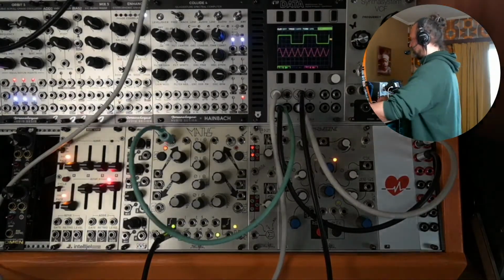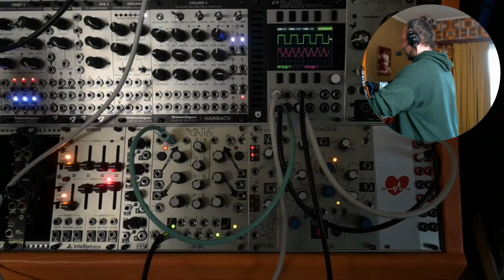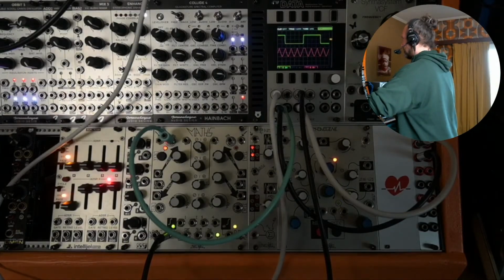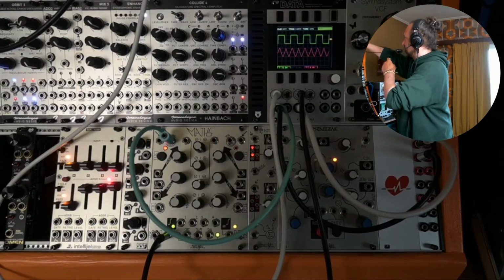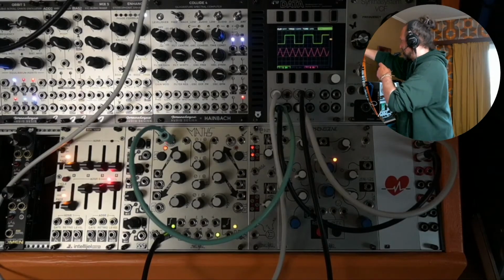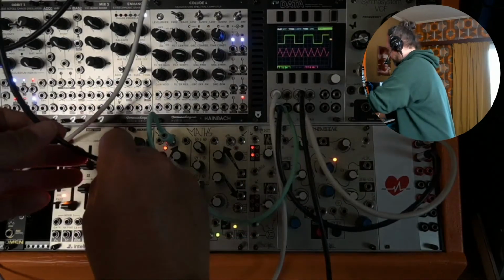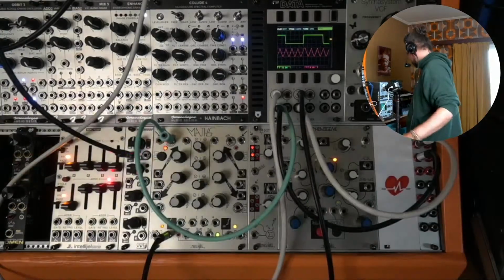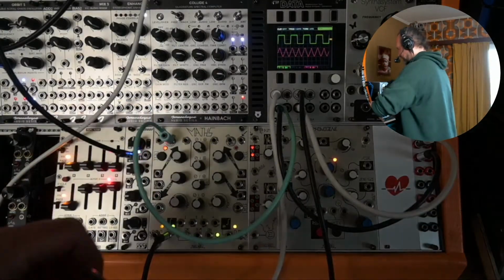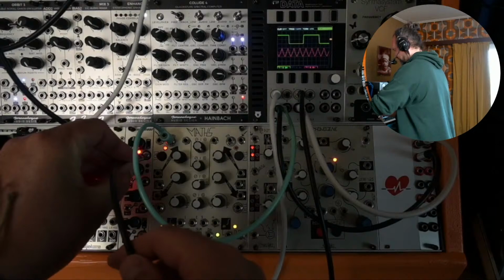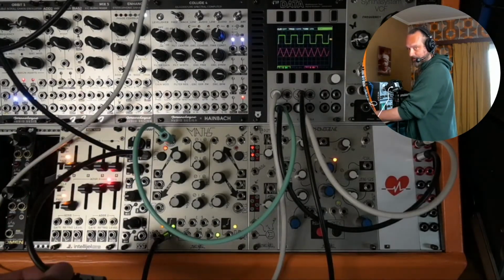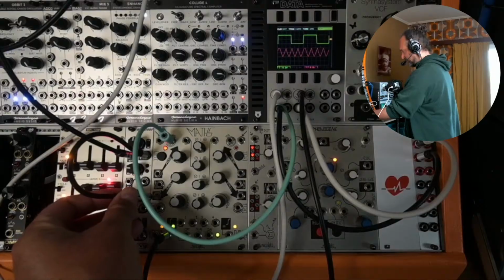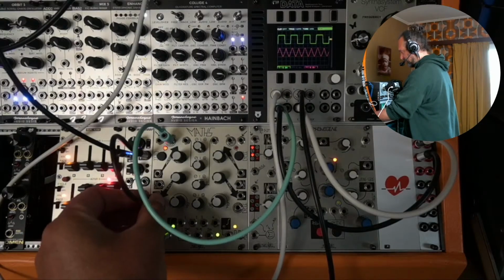Let's use a sine wave to modulate this. Let's attenuate it here. And let's send the attenuated sine wave into the modulation input for the decay phase. Sorry.